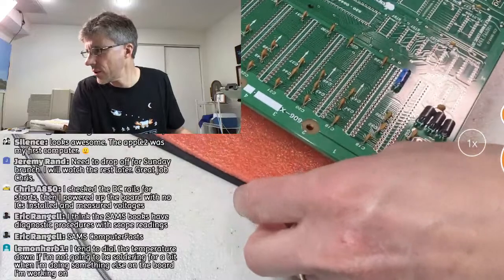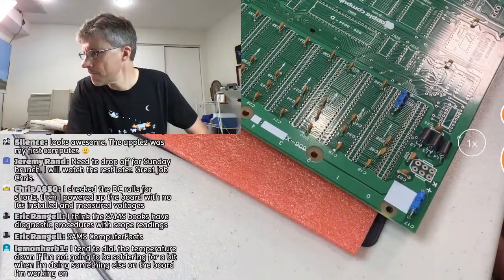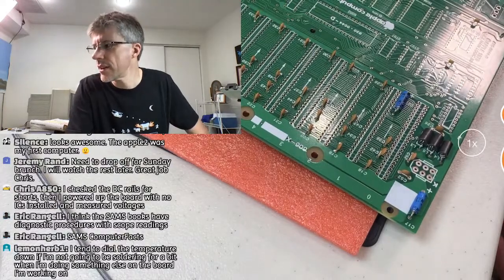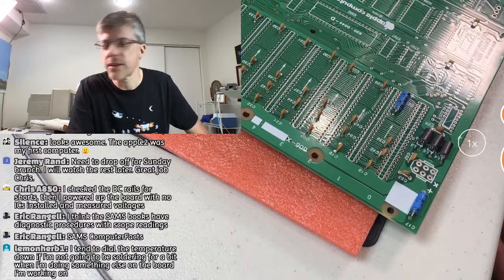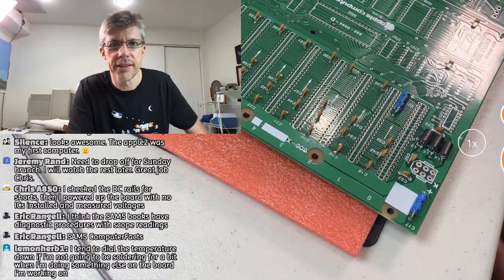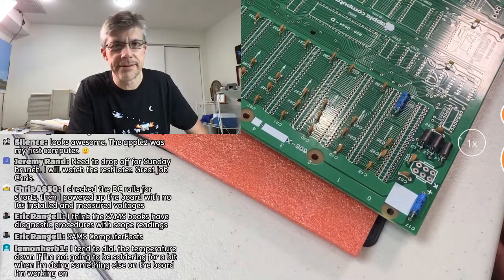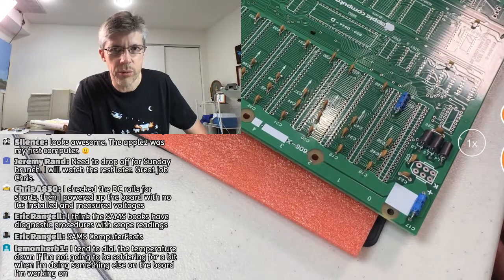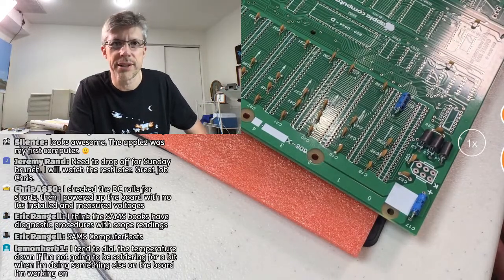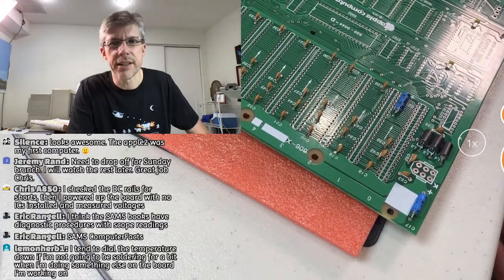Let's see what Herb is saying. He says he tends to dial the temperature down if he's not going to be soldering for a bit. That's a good point. I usually just turn the soldering iron off if I'm not going to use it, but a lot of times I forget, and I leave it on for an hour while I'm working on something else. Then the poor soldering tip is all oxidized, so that's not good. Turning the temperature down is a good idea.